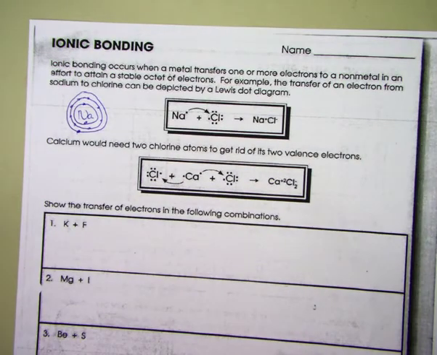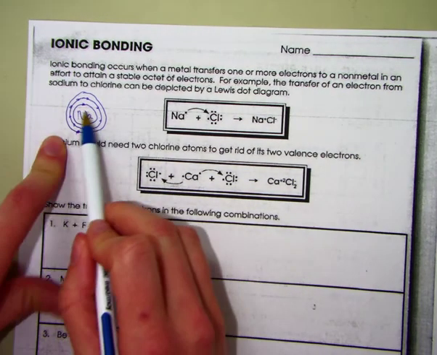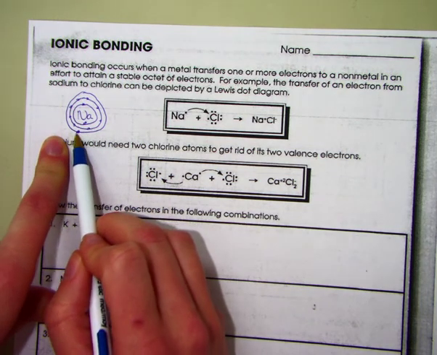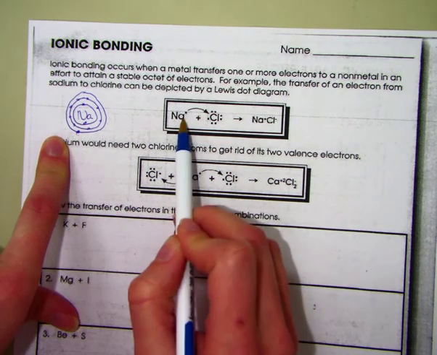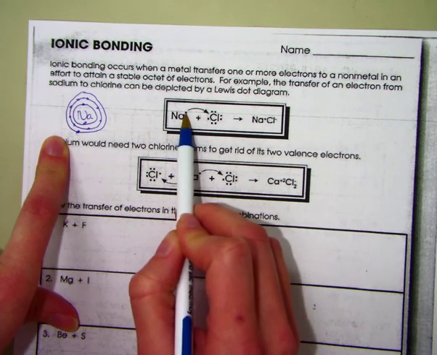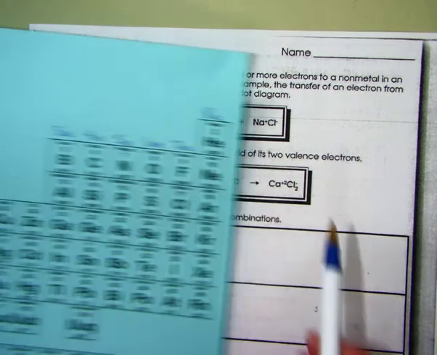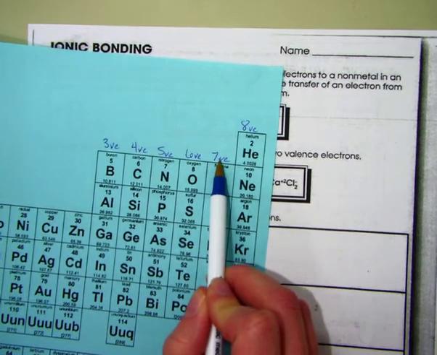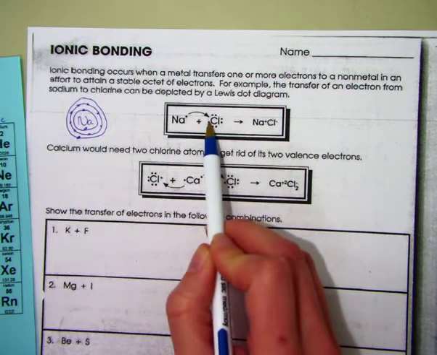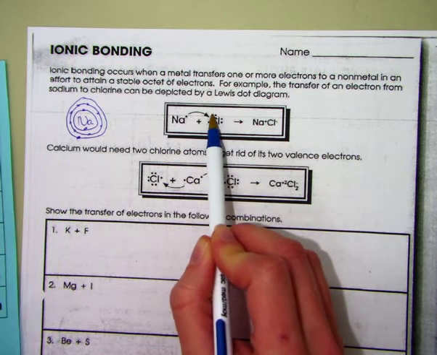So on our worksheet, we are not going to draw all of these circles and loops because really all we care about are the valence electrons. So that's why we draw it with just the dots here. If we look back at our periodic table, chlorine has 7 valence electrons, so they drew it with 7 dots around the side.